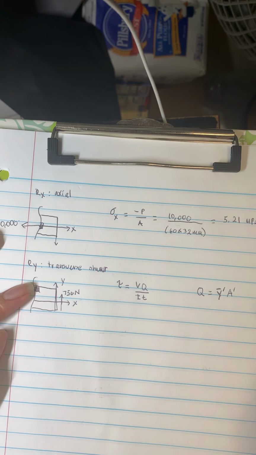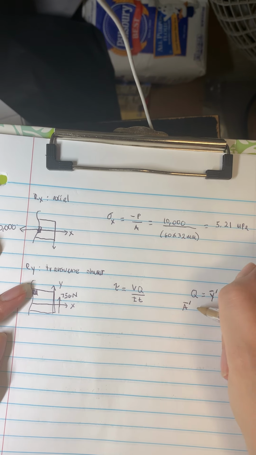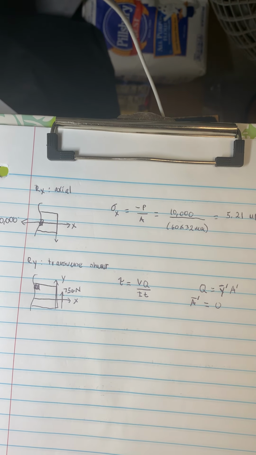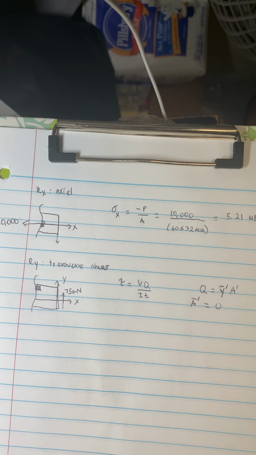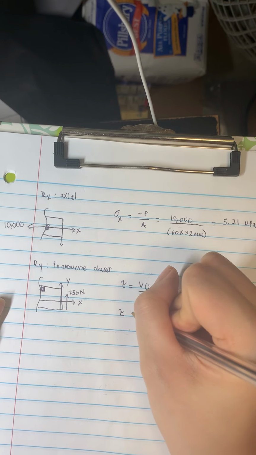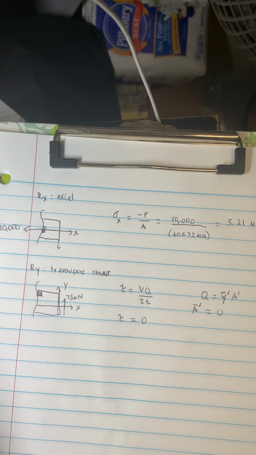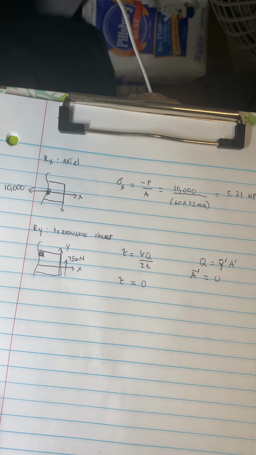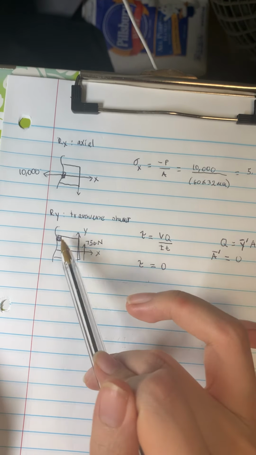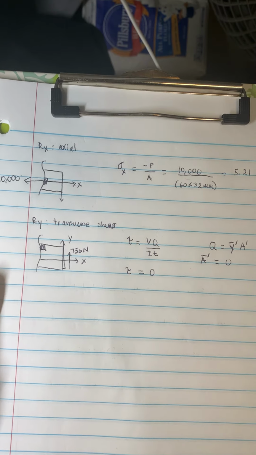Since A is right here, the outermost area is equal to 0, because A is the location of point A. So because of that, we know shear for the RY is equal to 0. For the stress block, there will be nothing for RY. Again, because the outermost area is equal to 0, the shear for our reaction in Y is 0.